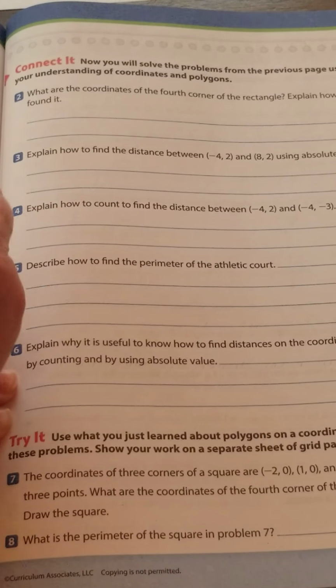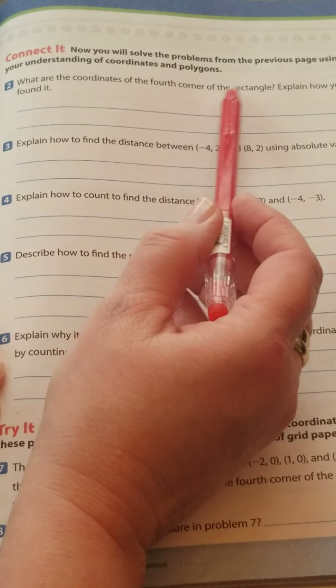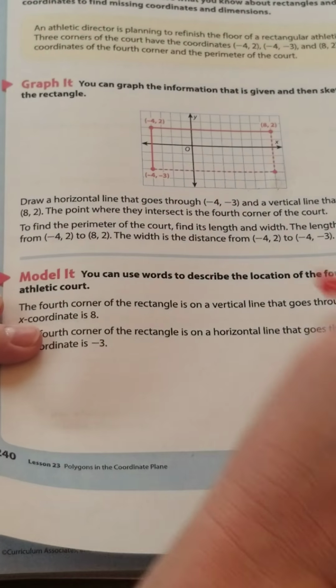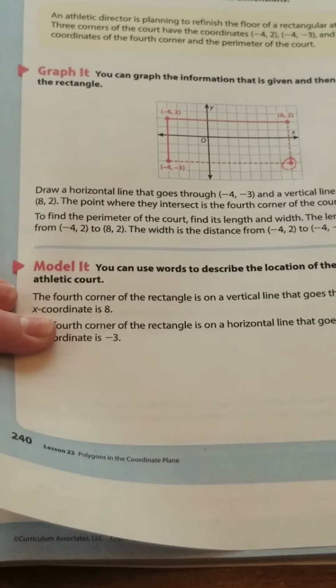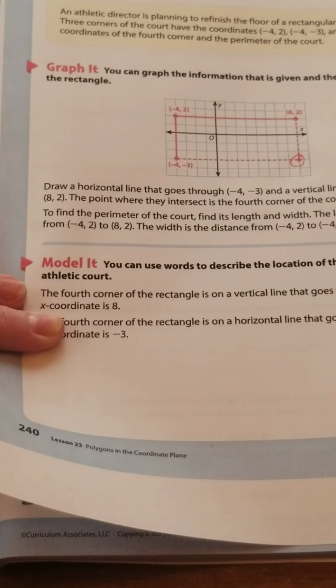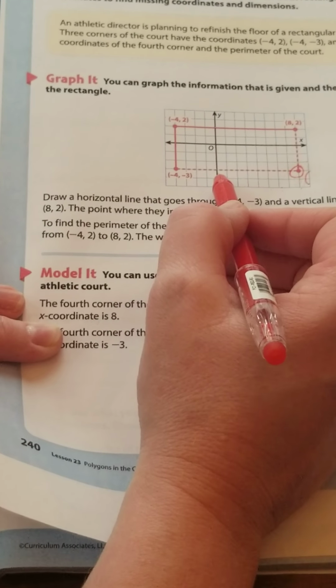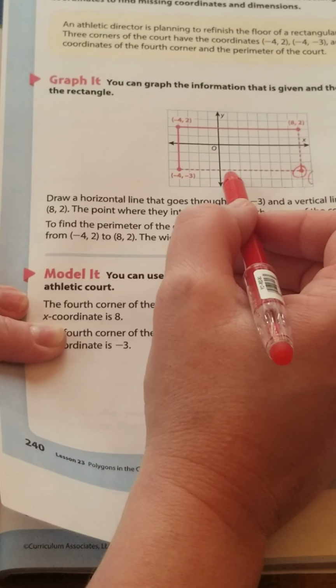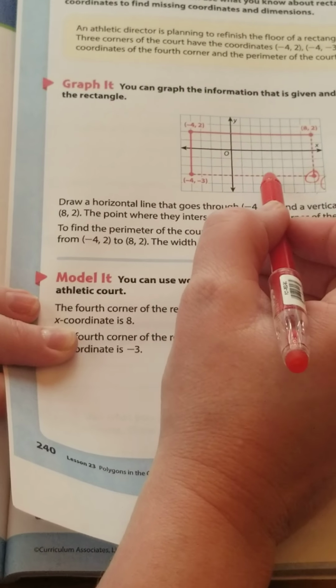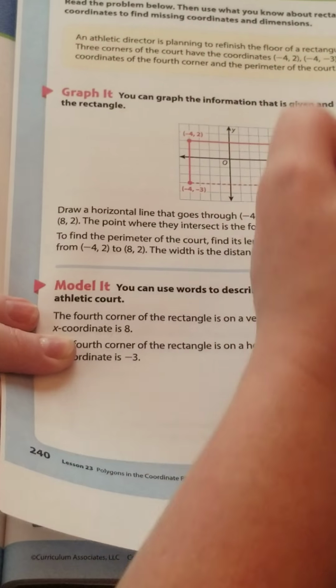Hi boys and girls, we're on number 2 right here. And 2 is asking us, what are the coordinates of the fourth corner of the rectangle? Explain how you found it. So let's go back to that rectangle. Here is the fourth corner. How do we know what the coordinates are? Well, the way that we tell what the coordinates are is by just counting them and seeing where they're at. So if we're going to first find the x coordinate, we need to count up all of these little squares. And so we've got 1, 2, 3, 4, 5, 6, 7, 8. So the x coordinate is going to be 8.